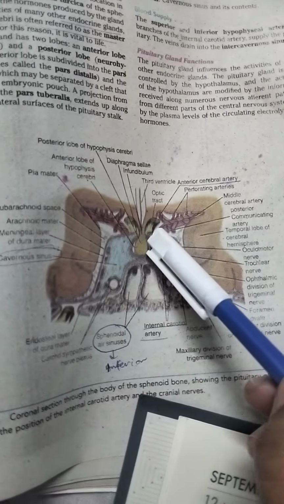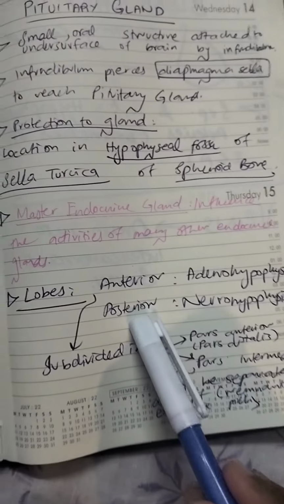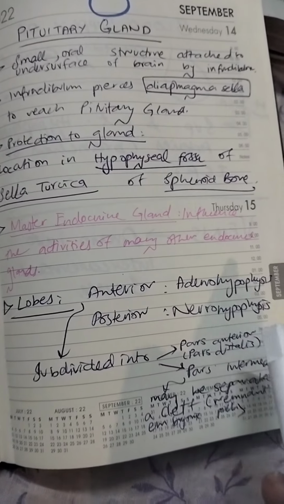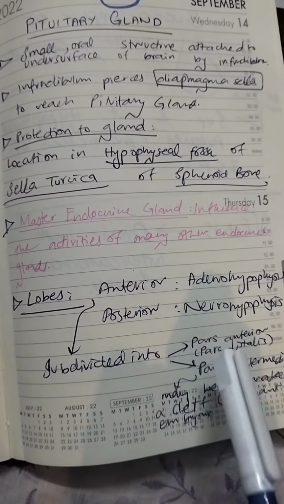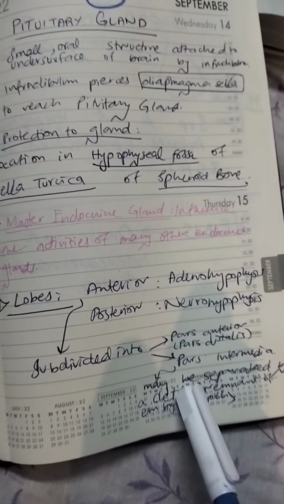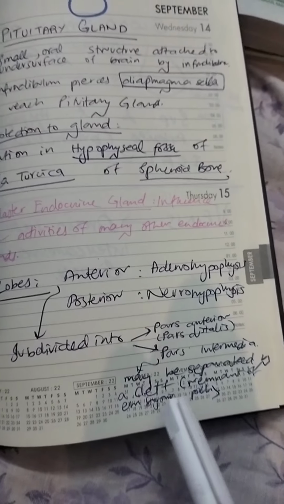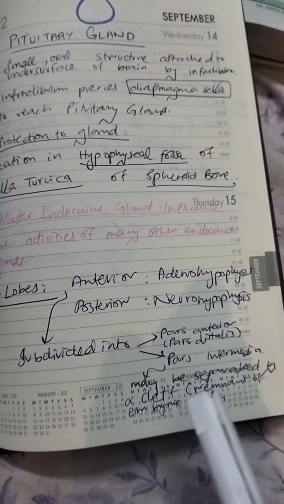As you can see here, this is the anterior lobe of the pituitary gland and this is the posterior lobe of the pituitary gland. The pituitary gland is also known as the hypophysis cerebri. The anterior lobe is known as the adenohypophysis and the posterior lobe is known as the neurohypophysis. The anterior lobe is subdivided into pars anterior and pars intermedia. Pars anterior is also known as the pars distalis, and it may be separated from pars intermedia by a cleft, which is a remnant of an embryonic pouch.